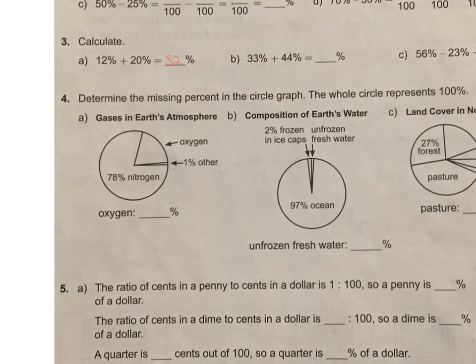Now, question 4 wants us to determine the missing percent in the circle graph, because the whole circle represents 100%. It's 100% of a circle. So in A, we have 78% nitrogen, 1% other, and we have to figure out what this section of oxygen equals. So we need to figure out what the nitrogen plus the other is. So 78 plus the 1% is 79%, and everything left over is oxygen.